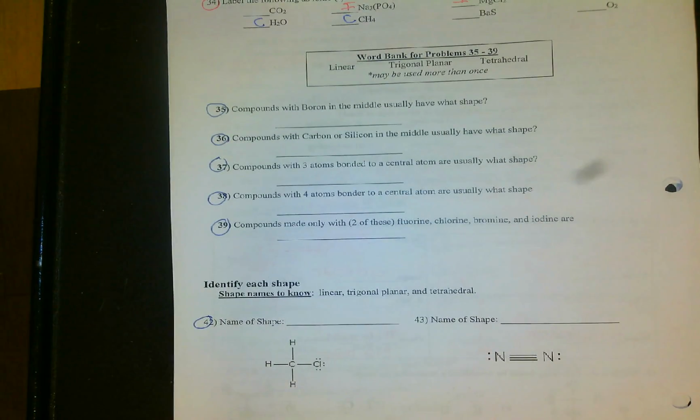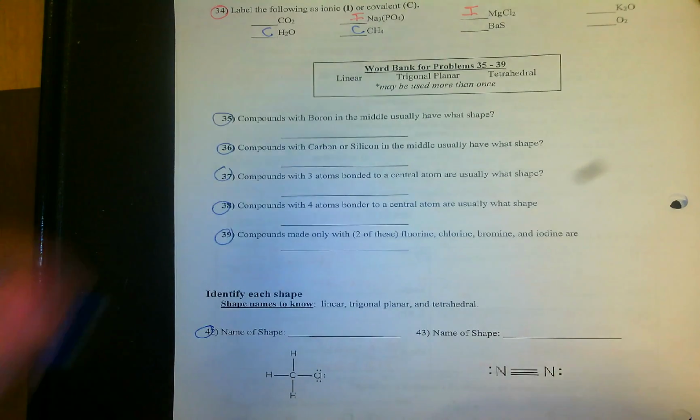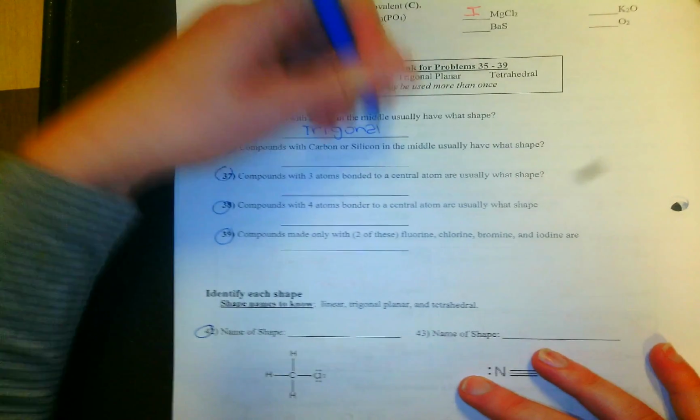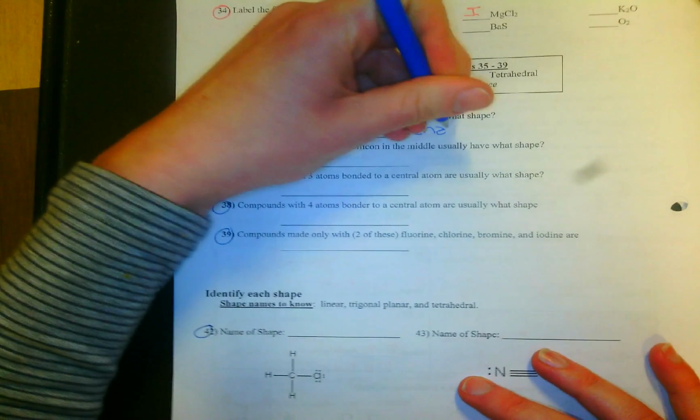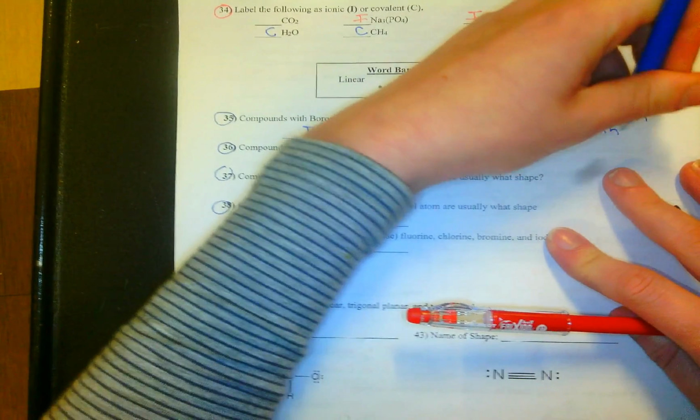Word bank. Here we go. Compounds with boron in the middle. Remember, boron's a moron. That's going to be trigonal planar. In fact, let's make that our bonus. Plus 1. Boron, the moron.